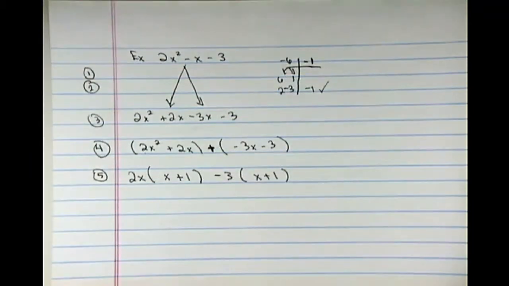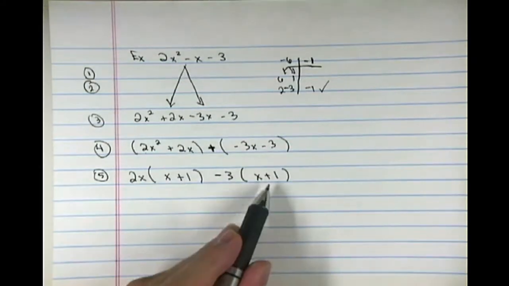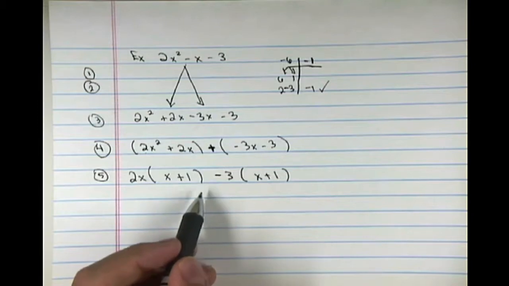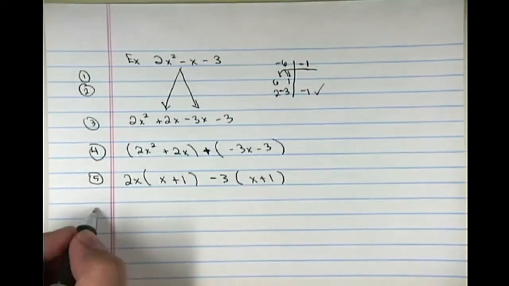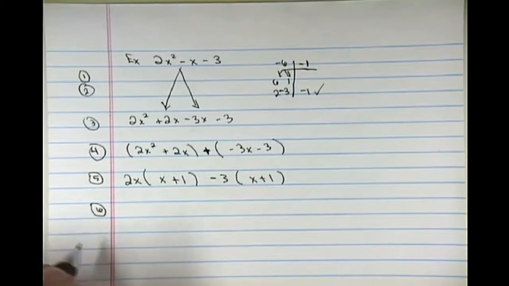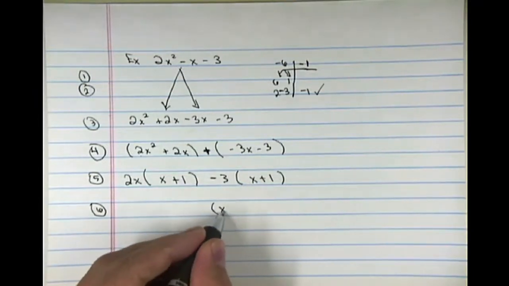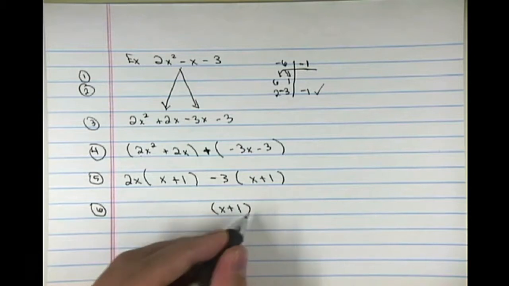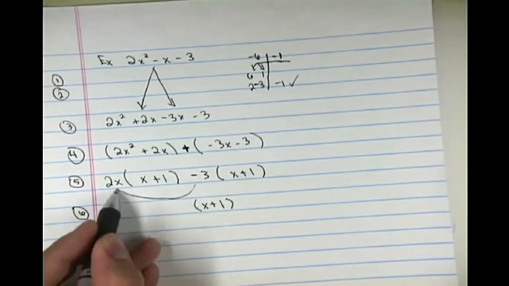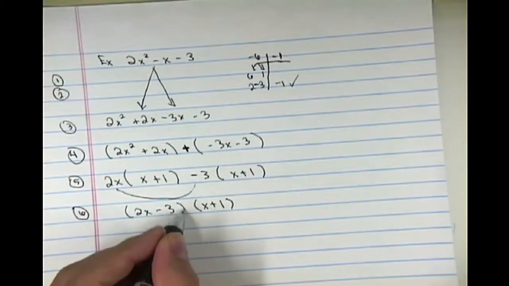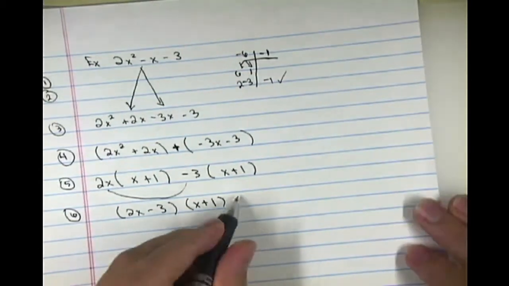Now the whole goal of this is to factor so that what's left inside these parentheses is the same thing, is an identical matching piece, which is x plus 1. And we have an identical matching piece, which is great, because then what we do is we drop that matching piece down and we write it one time, and then we connect our outside pieces. Okay, and we're actually done then.